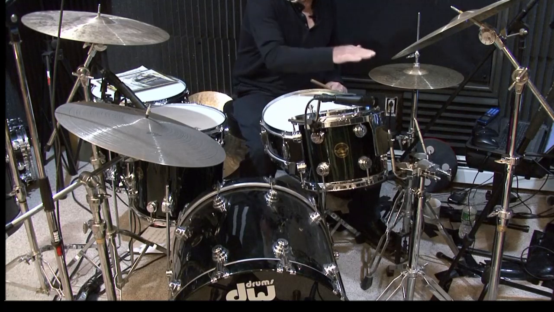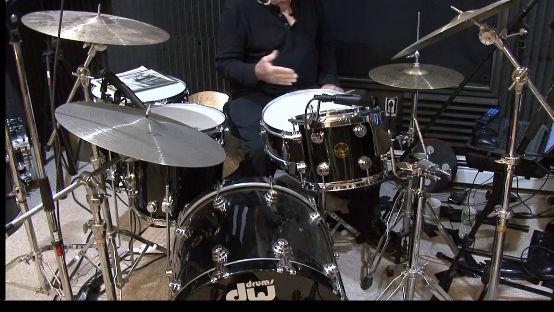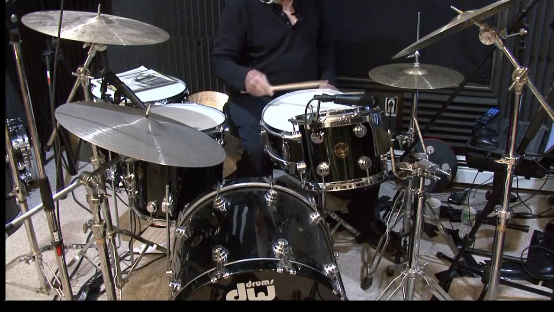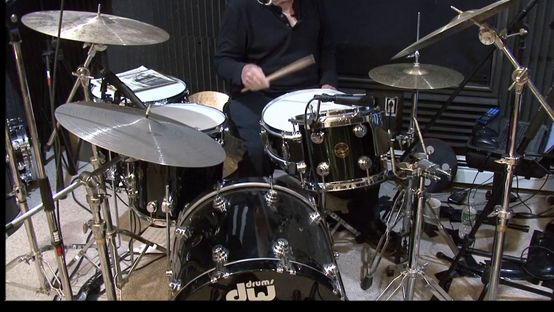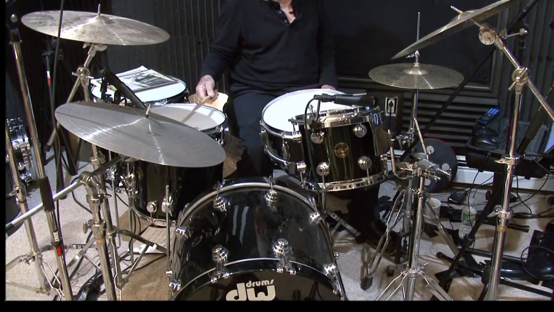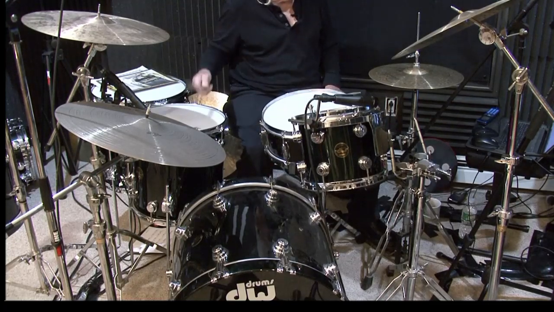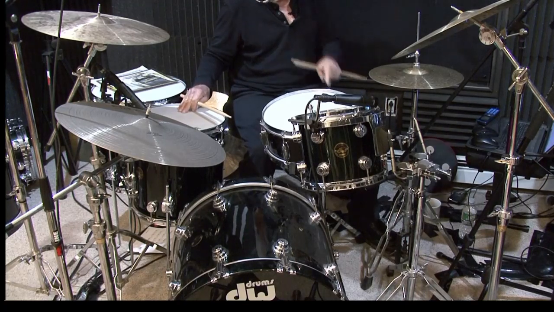Now, I just kept it simple, but that's a measure, okay, of a linear line of eighth notes. So instead of counting 1 and 2 and 3 and 4 and, I'm counting 1, 2, 3, 1, 2, 3, 1, 2. That's 1 and 2 and 3 and 4 and. You see how that works, guys?